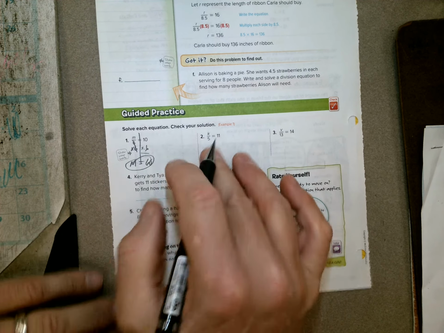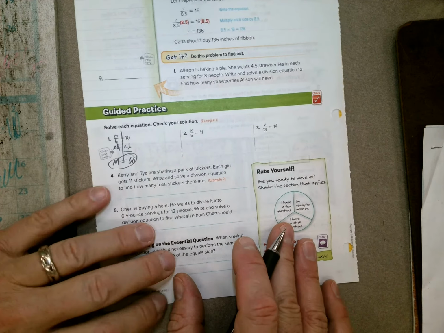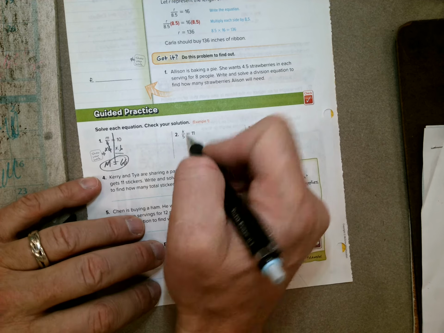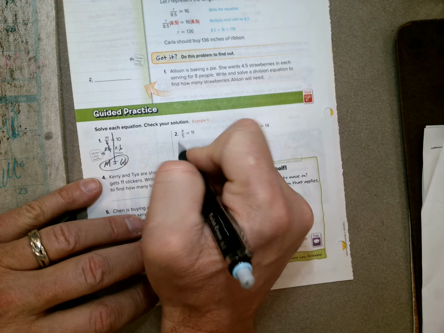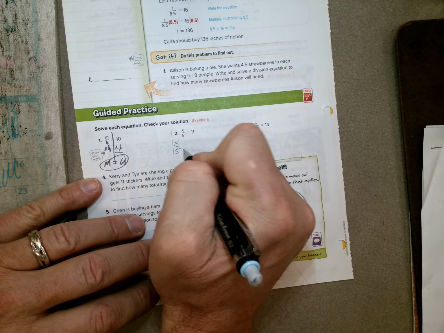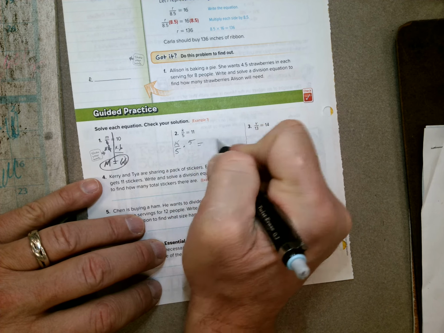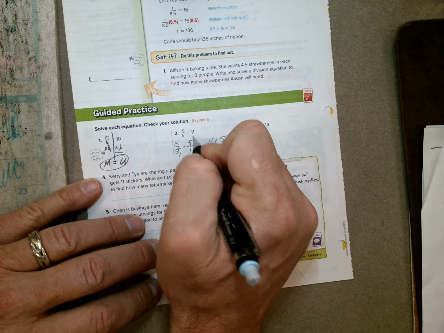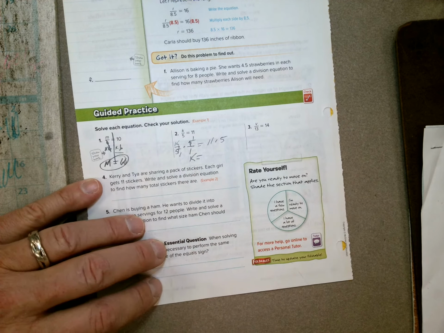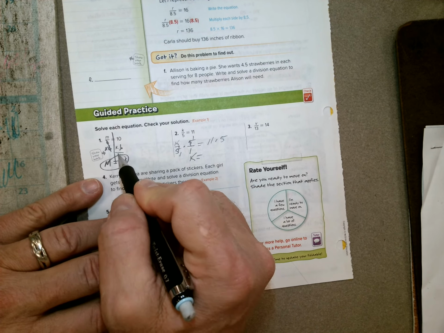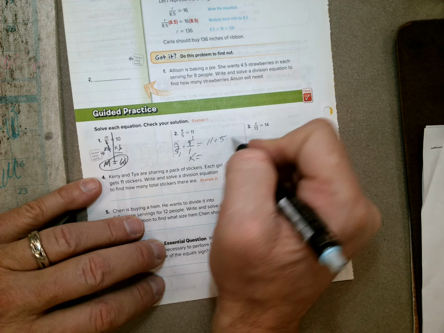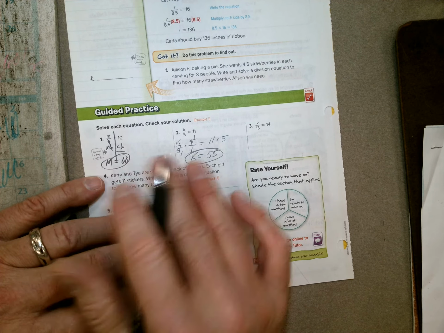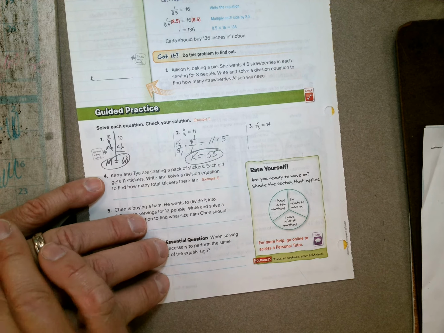I'm going to show you over here what's actually occurring if we were to write this horizontally and not vertically. Instead of doing a balance beam, you could do it this way. K divided by 5 times 5 equals 11 times 5. We could put the 5 over 1, cancel it out, K would come down. So that's actually what's happening mathematically. I just show it that way. 11 times 5 is 55. If you enjoy writing it out horizontally, certainly help yourself.